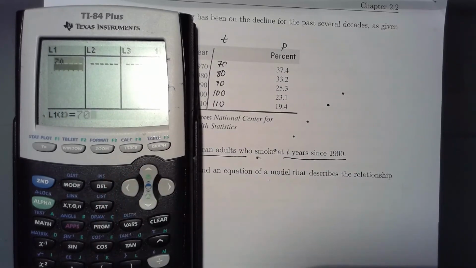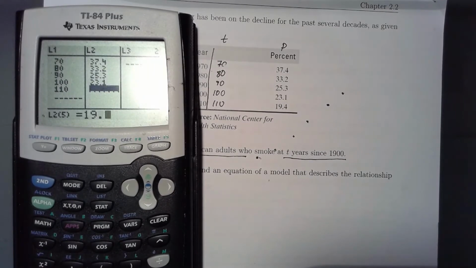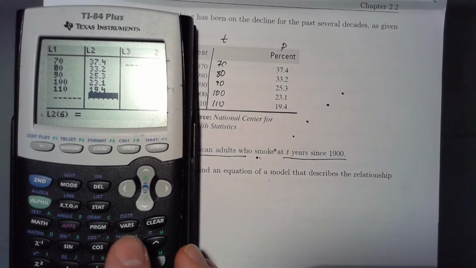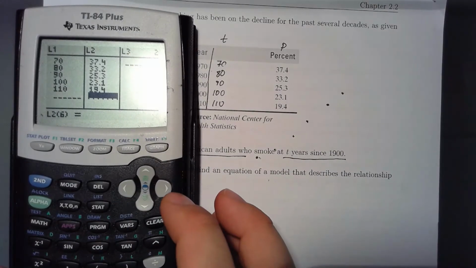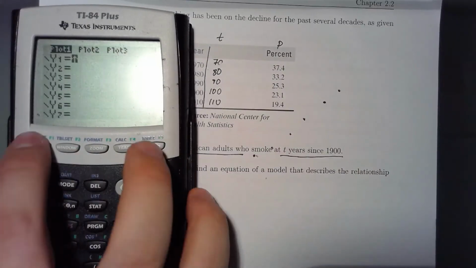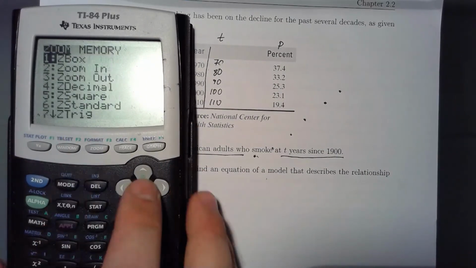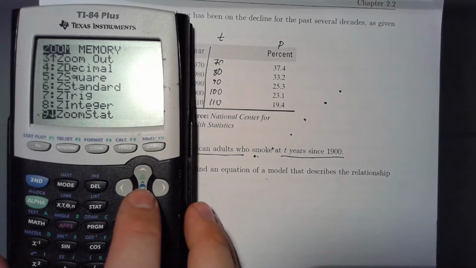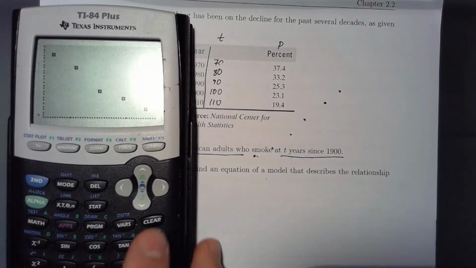L1: 70, 80, 90, 100, 110. L2: 37.4, 33.2, 25.3, 23.1, 19.4. Now let's plot our stat plot. It's on because we just used it. We go to zoom, down to zoom stat, hit enter. There's our stat plot.